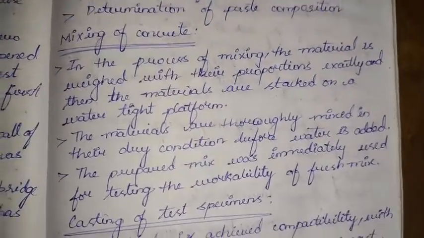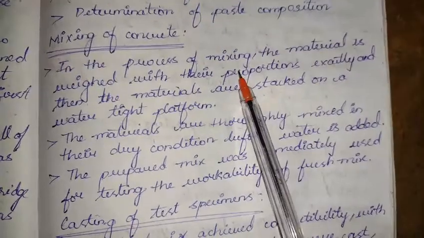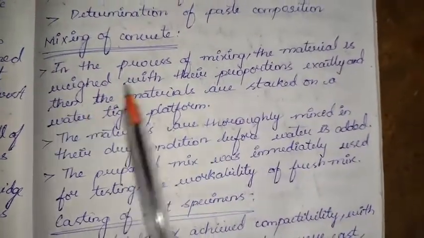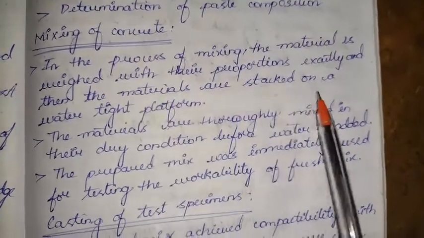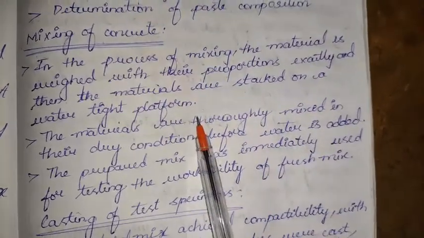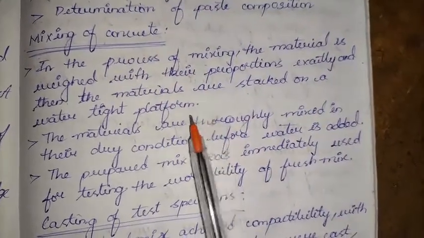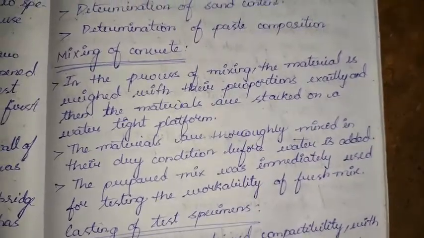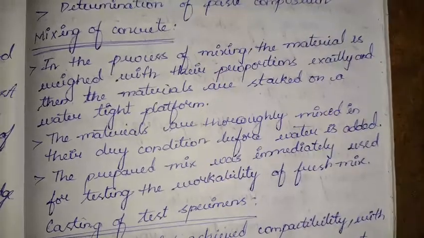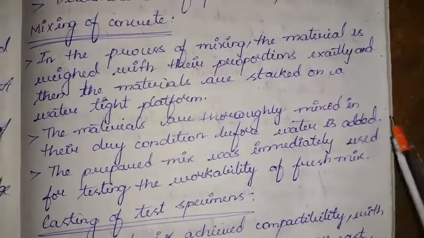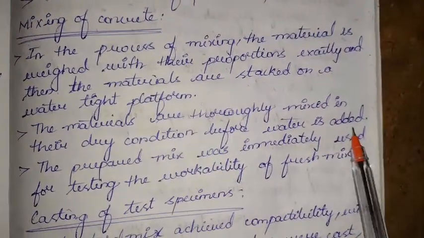Coming to the mixing of concrete. In the process of mixing, the material is weighed with their proportions exactly, and then the materials are stacked on a watertight platform. That is, we are not allowing any additional water from the surface to enter the concrete. The materials are thoroughly mixed in their dry condition before water is added.